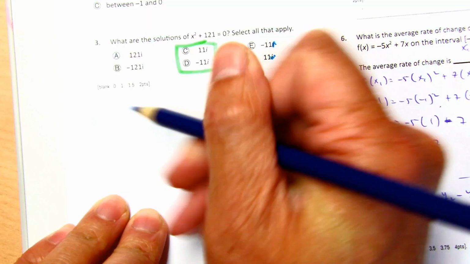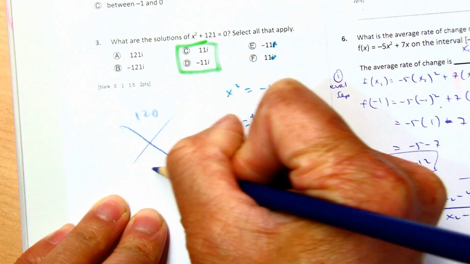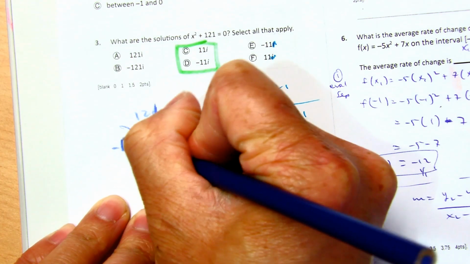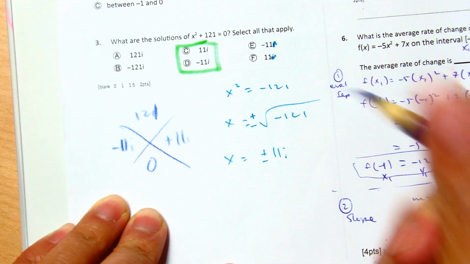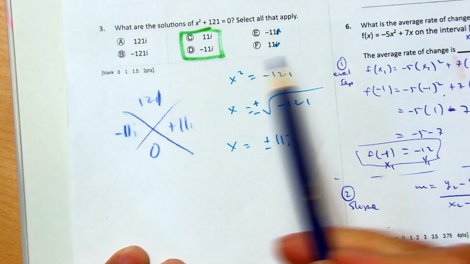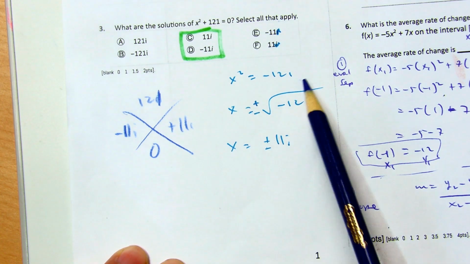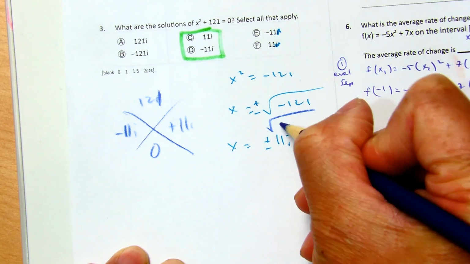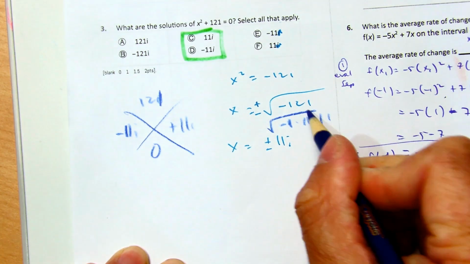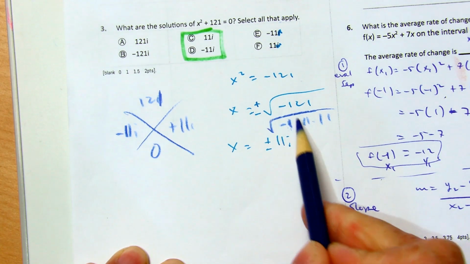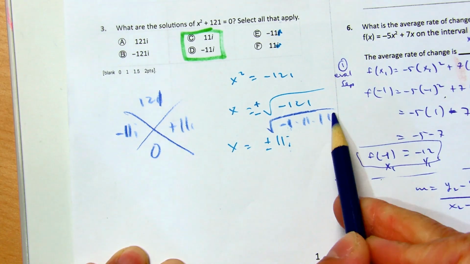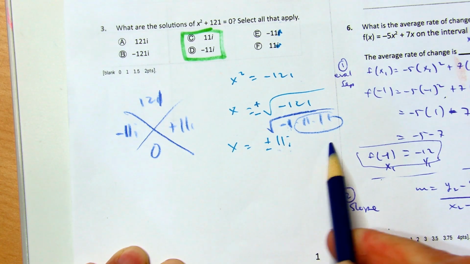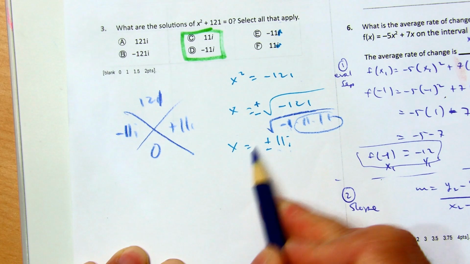You could have solved this by factoring, and then you would have had a negative 11i and positive 11i, and set it equal to 0. Or over here I did the square root method, move it over to the right side, take the square root. Negative 121 is negative 1 times 11 times 11. The square root of negative 1 comes outside, that's i, and this is a pair. They're huddled up together. They come on the outside of the radical, so no radical sign. Remember, you have to have plus or minus, and that would be answer C and D.